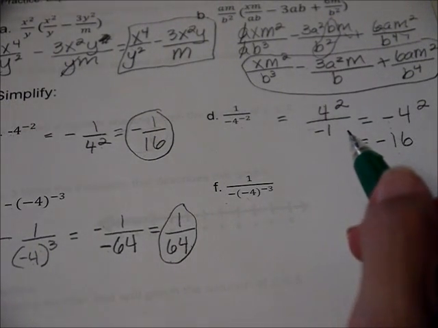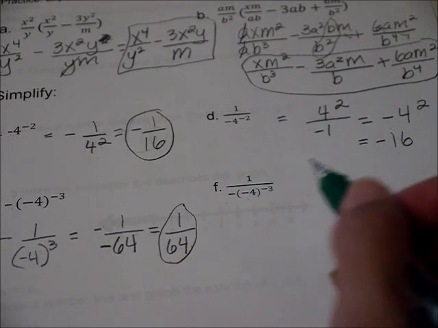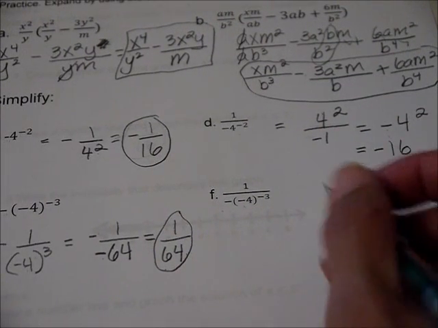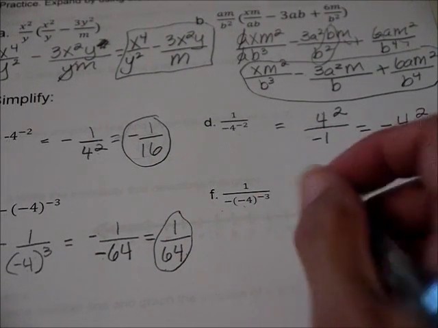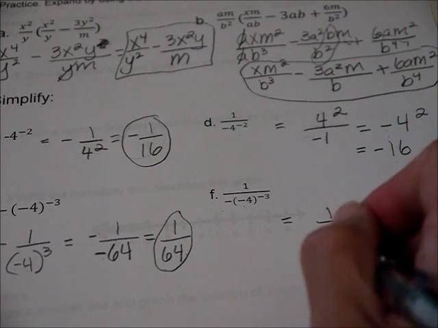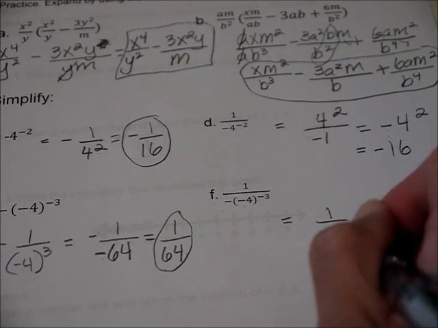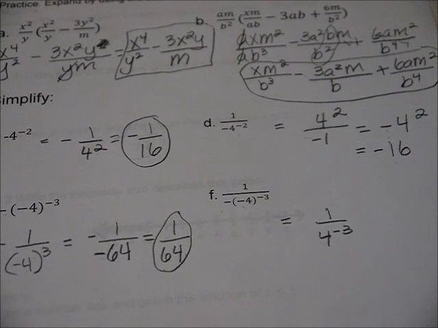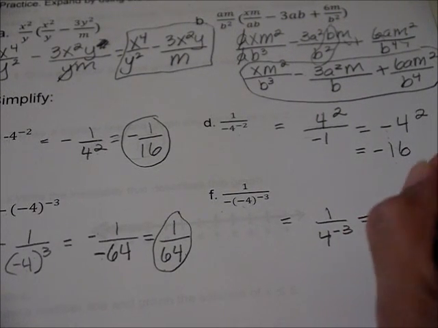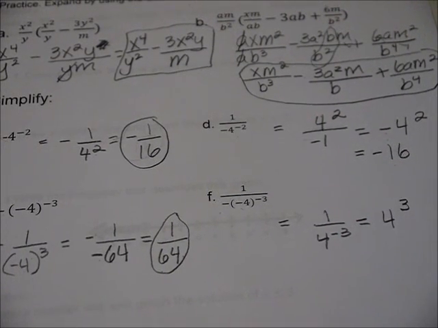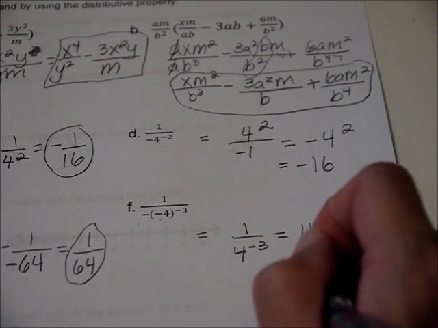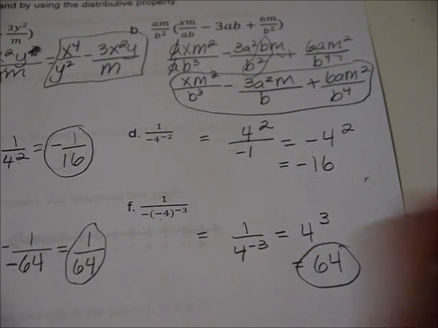So we're going to have a positive answer when we're done. Once we know it's positive, we can simplify it to this, because we know the answer is going to be positive. And that equals 4 cubed, and that equals 64.